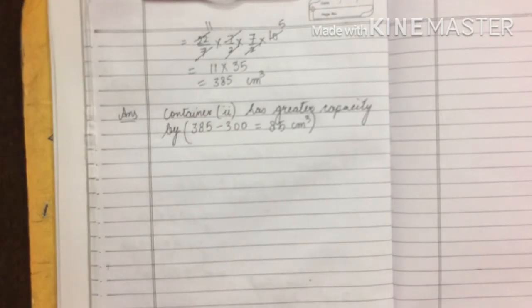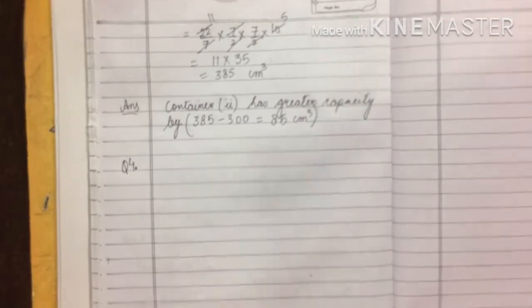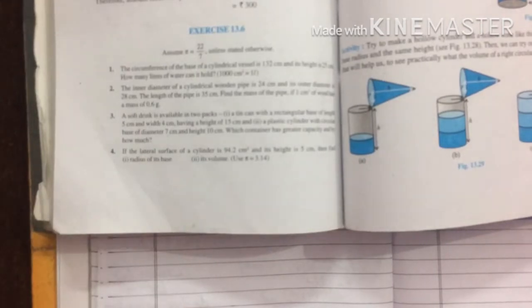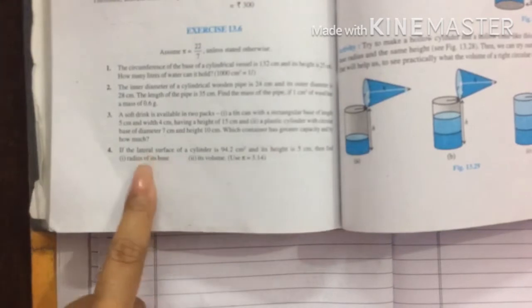After question number 3, we are doing the fourth question. Question number 4. Let's take a look. The lateral surface area of a cylinder is 94.2 centimeters square and its height is 5 centimeters. Find the radius of the base and its volume. So you have to do two things. Using the lateral surface area and height, you have to find out the radius.